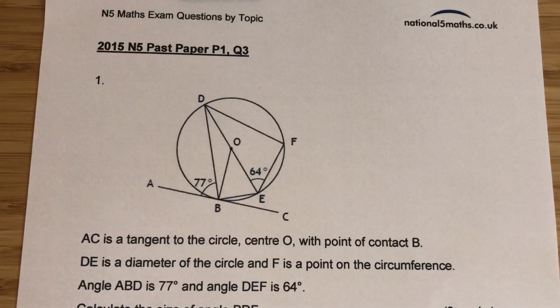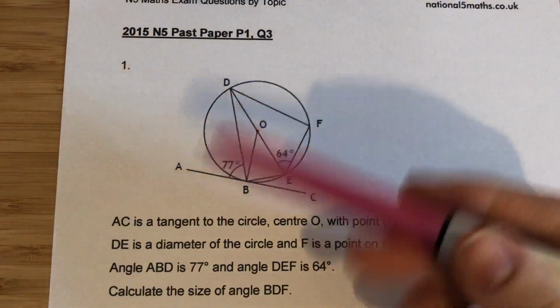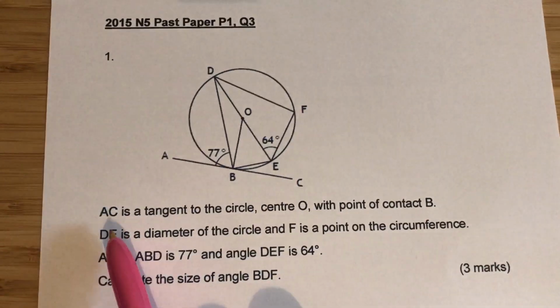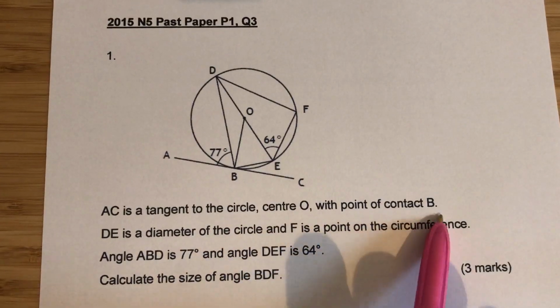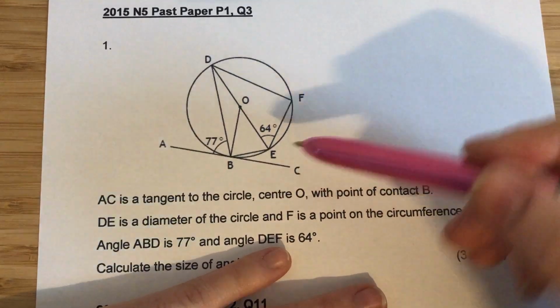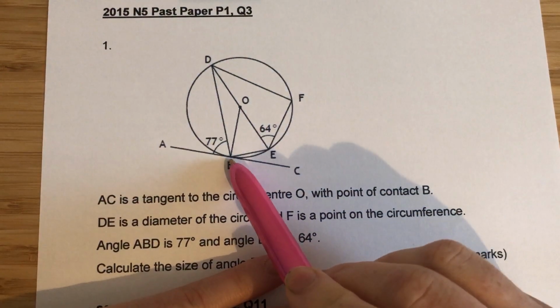First one I'm going to look at is National 5, past paper 1, question 3. So you can see that we now have quite a few of these things drawn together inside the circle. AC is a tangent to the circle, centre O with contact B. So let's mark in things as we go. AC, this line here, is a tangent to the circle, centre O with the point of contact B.